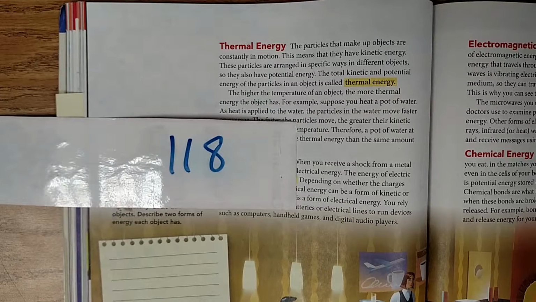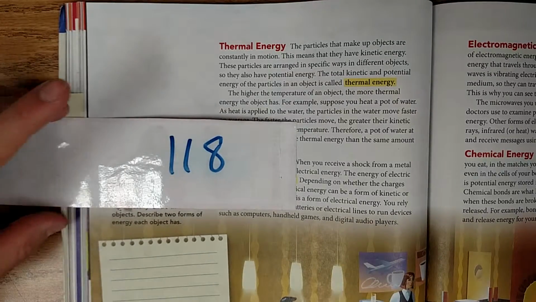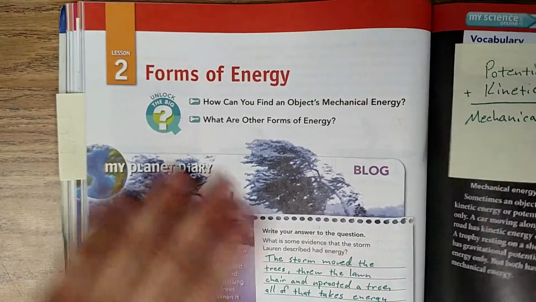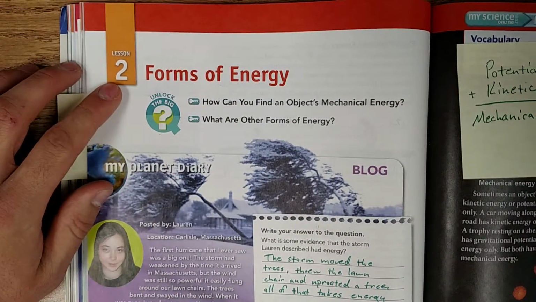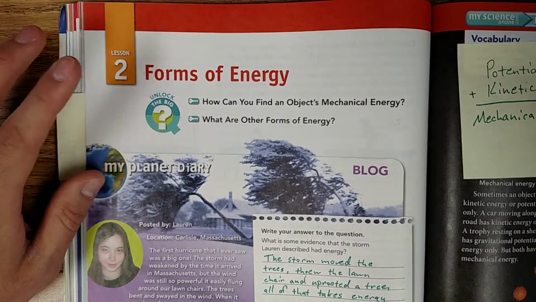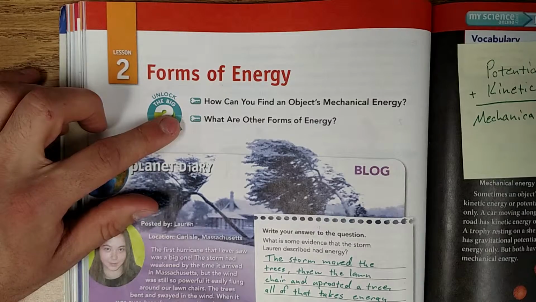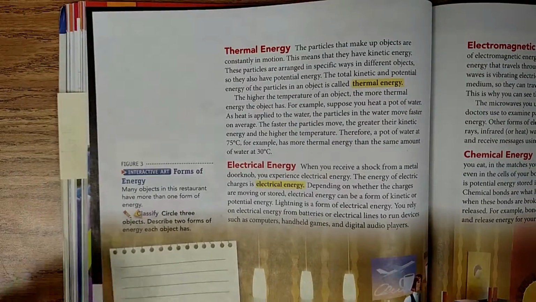Pages 118 and 119. Alrighty. Remember from before, we're talking about the different forms of energy. Our big questions are, how can you find an object's mechanical energy, and what are other forms of energy?